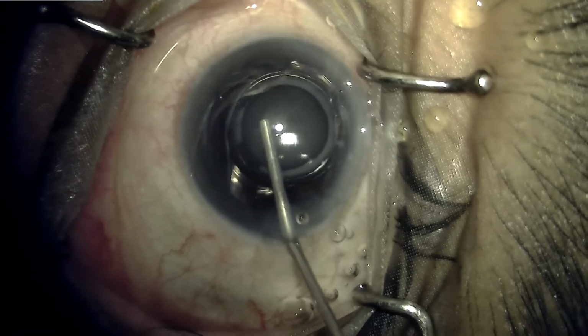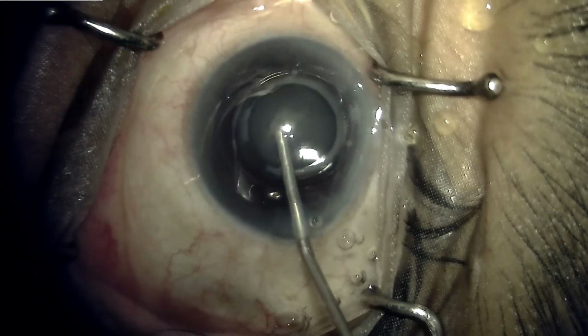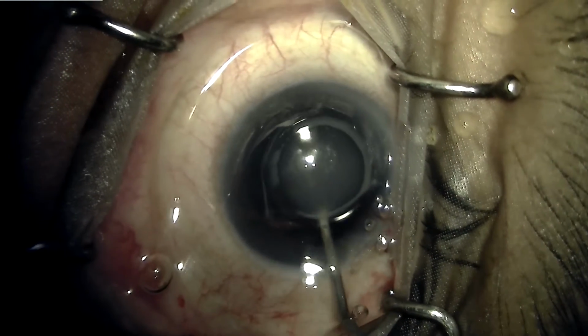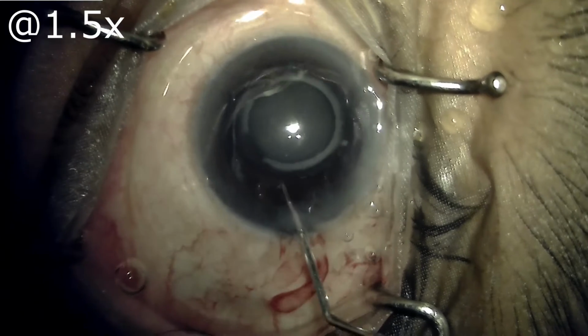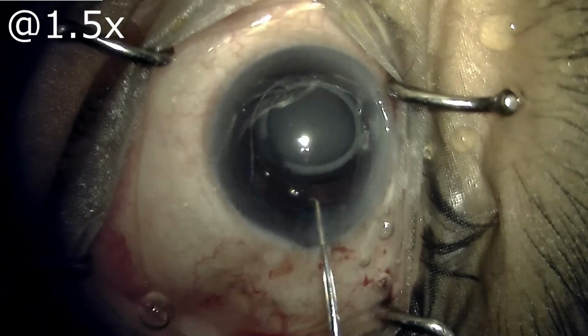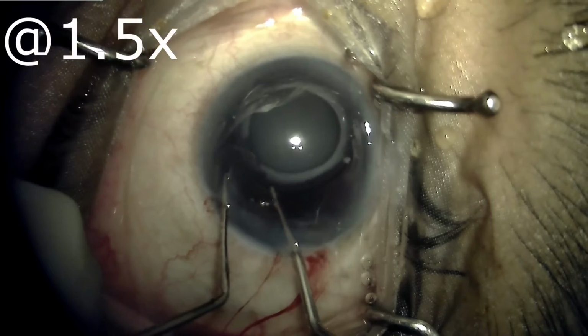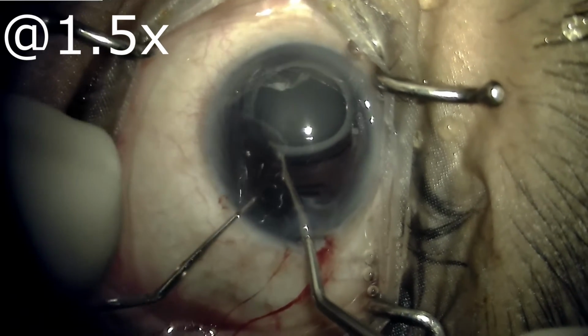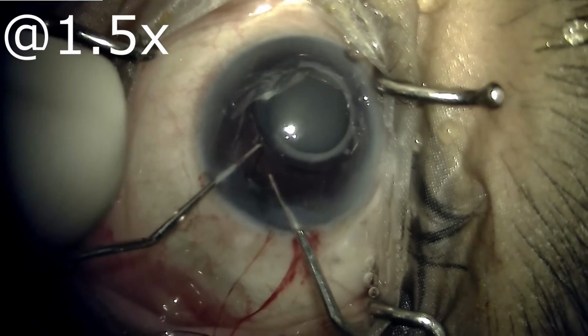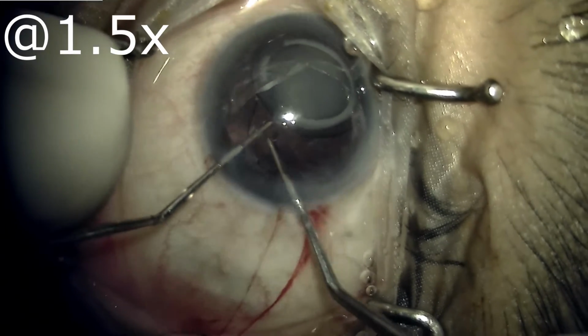The temporal approach was selected because the patient had against the rule astigmatism also, putting some viscoelastic behind the IOL to separate the posterior capsule. And I must tell you that YAG laser capsulotomy had been attempted to clear the PCO, and here we are trying to free the haptics from the capsular bag because it was stuck there.